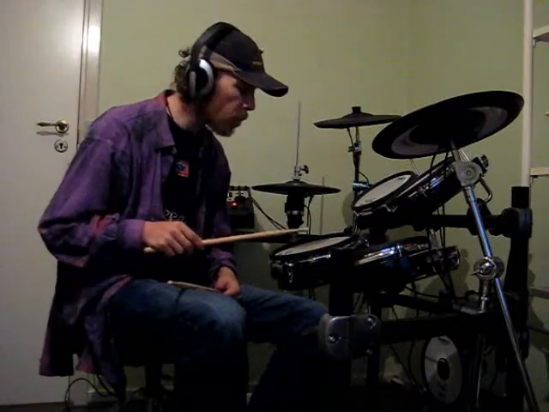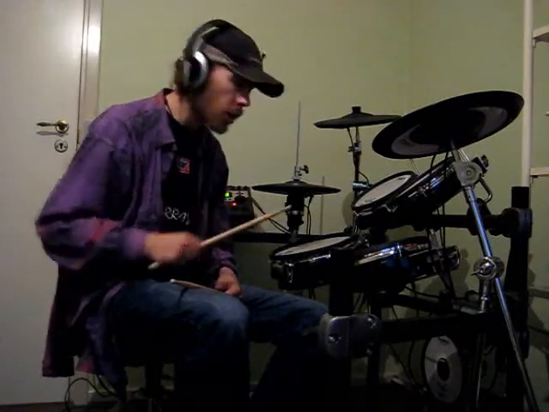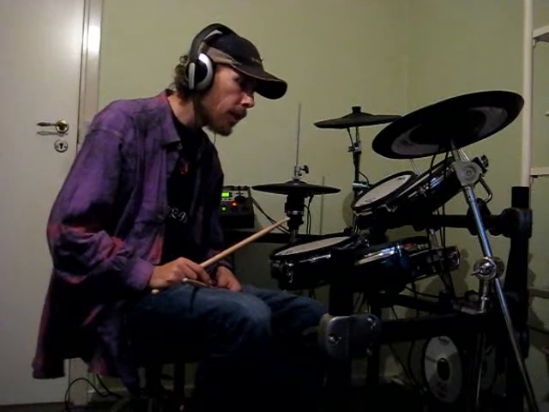I don't write the hi-hat down. In this case I played 16ths on the hi-hat. So the idea is to take the basic groove and add notes to it, bass drum notes, or it could be other notes. It could be a snare drum note if you wanted to.